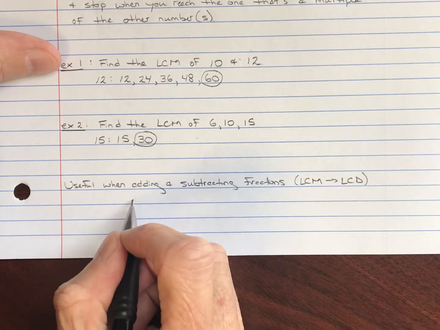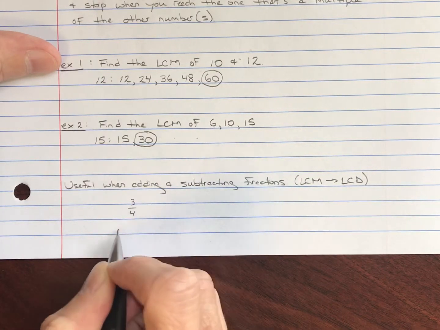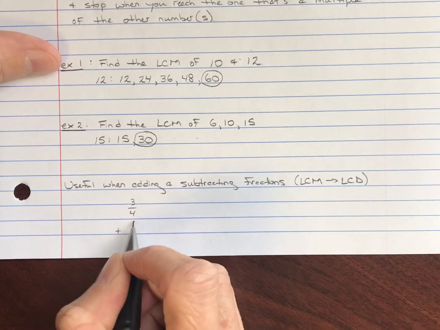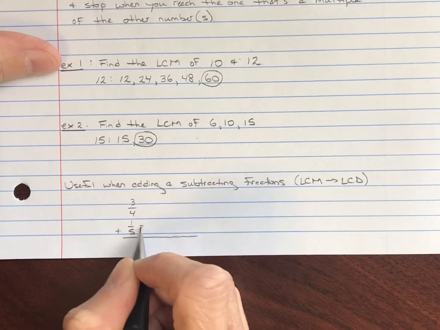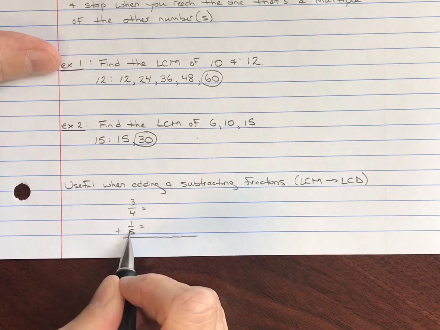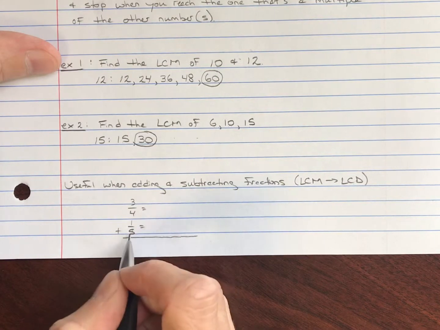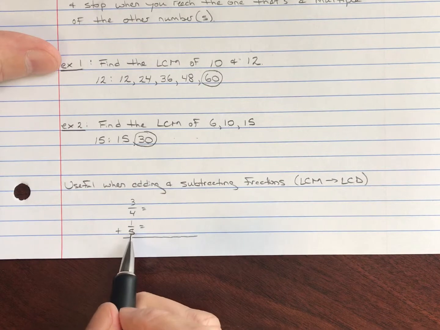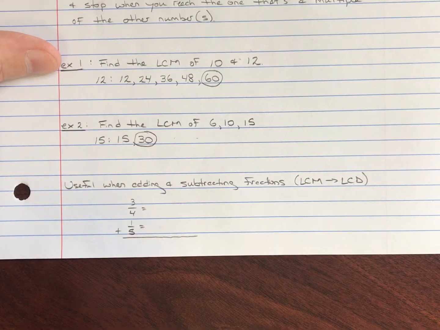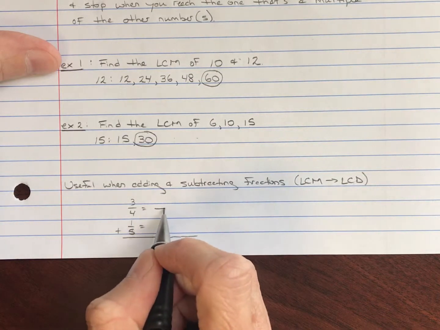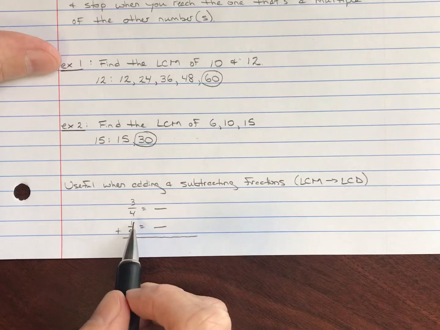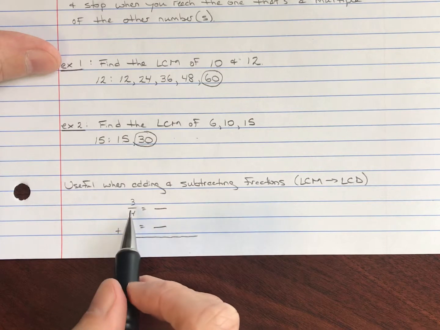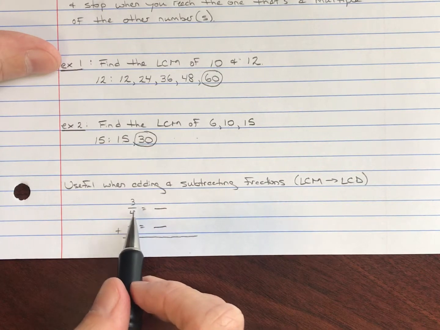So if I were to say to you, what is 3/4 plus 1/5? Well, you can't add quarters and fifths because they are different. A fifth is different than a quarter. You need a common unit. That common unit is going to be the least common multiple, or, because these are fractions, it's also called the least common denominator.